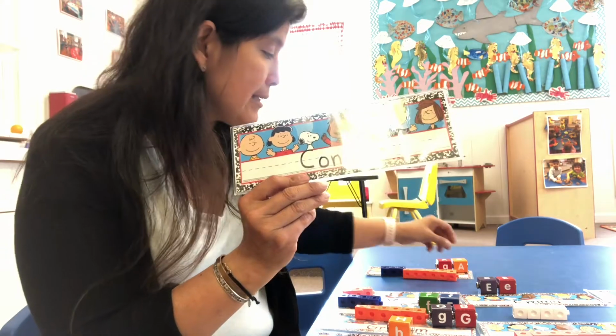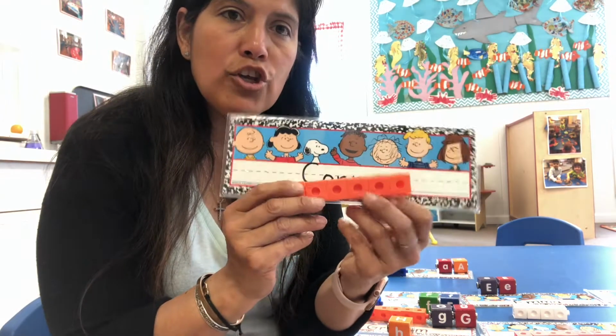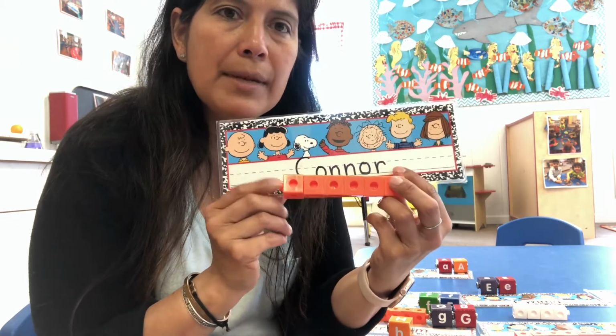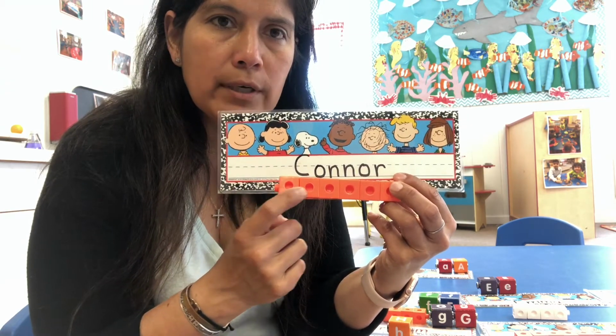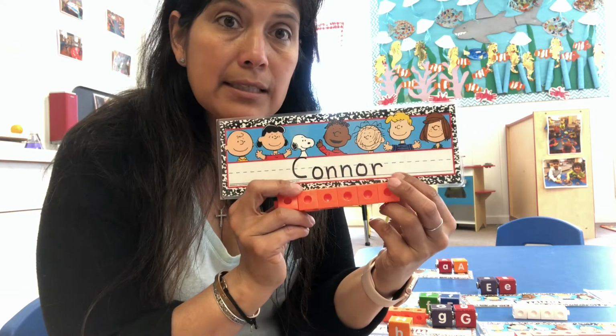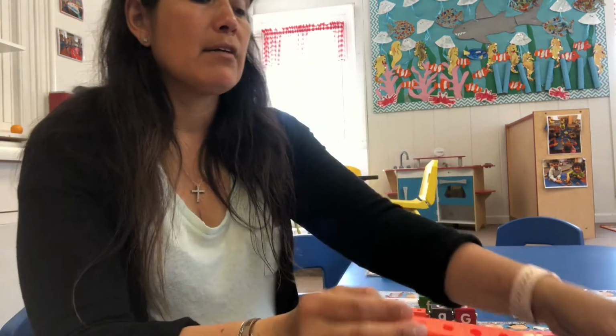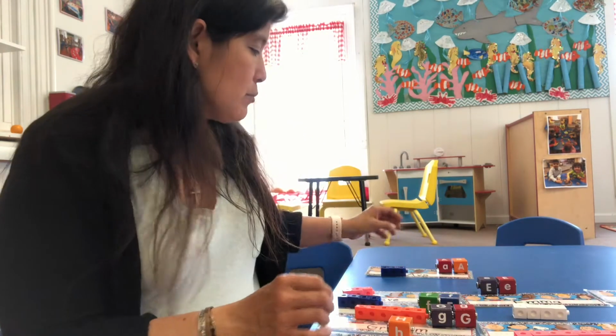So Connor has 6 letters. So then I put together the cubes to show how many letters are in his name, which are going to be 1, 2, 3, 4, 5, and 6. So that's Connor. I'm going to put Connor right here. And then I'm going to move on to our next name.